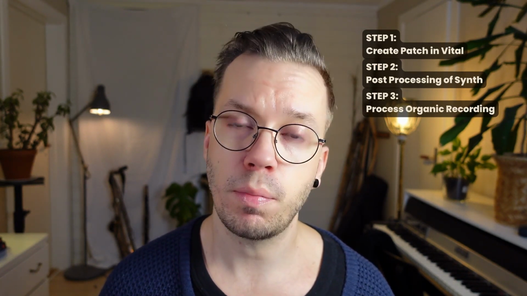We will create this Bram sound in 4 steps. Step 1 is to create a sound in Vital. We set up the oscillators and all the internal effects. In step 2, we move out of Vital and do some post-processing to that synth sound. In step 3, we shape and process the organic recording to our likings. And in step 4, we layer both sounds together and do some additional processing to them. Alright, let's start with that Vital sound.